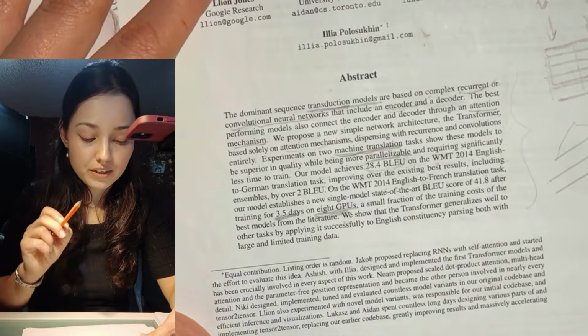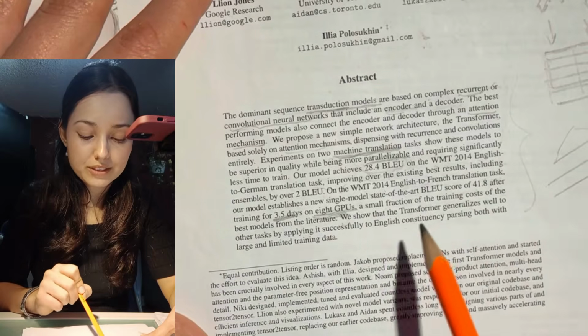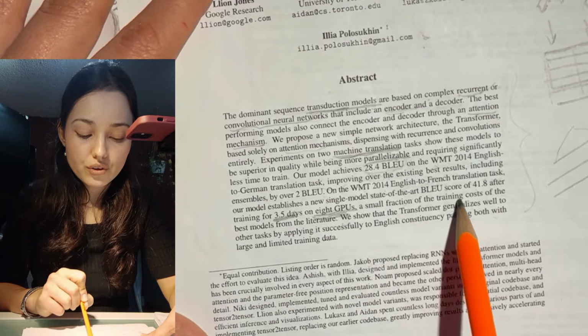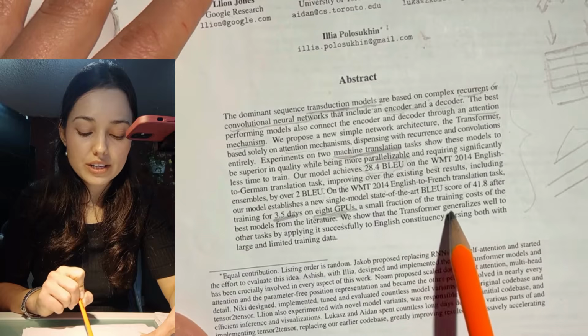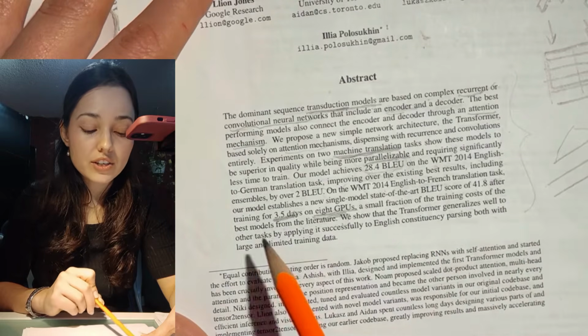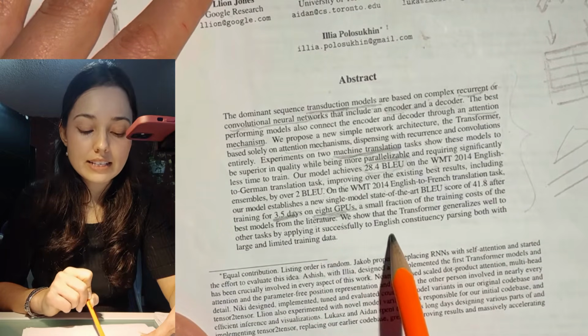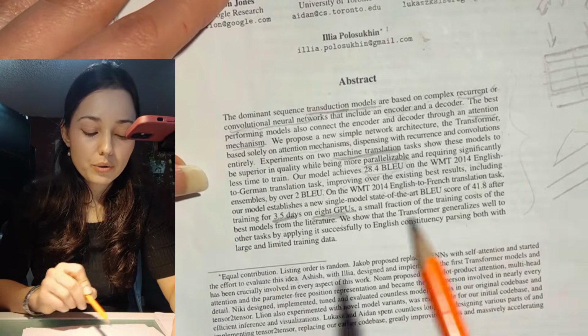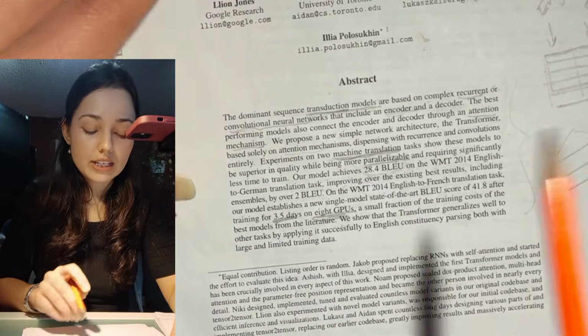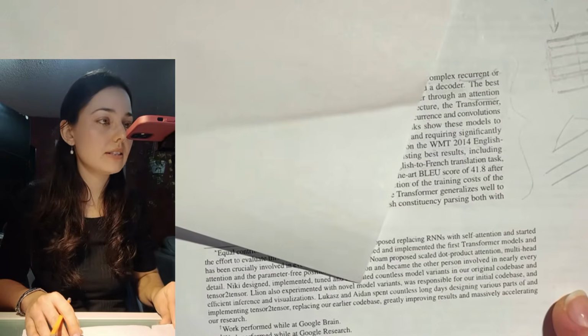Anyway, so it took 3.5 days on 8 GPUs, a small fraction of the training cost of the best model from literature. We show that the transformer generalizes well to other tasks by applying it successfully to English constituency parsing, both with large and limited training data. Did I say what constituency parsing means? Yeah, I did.